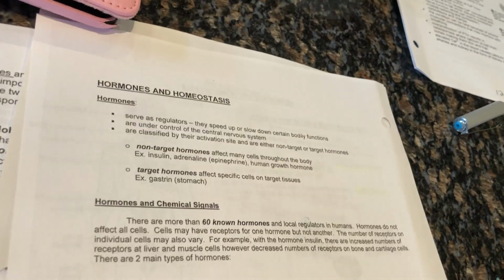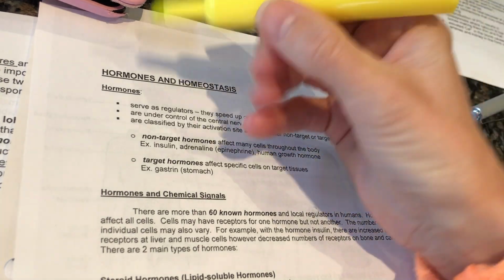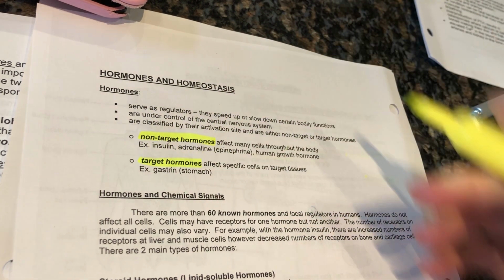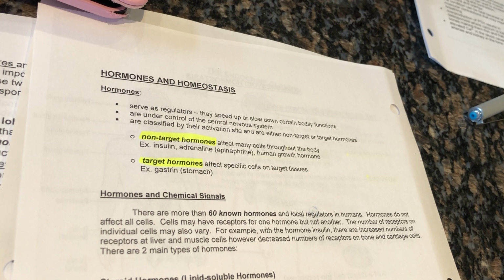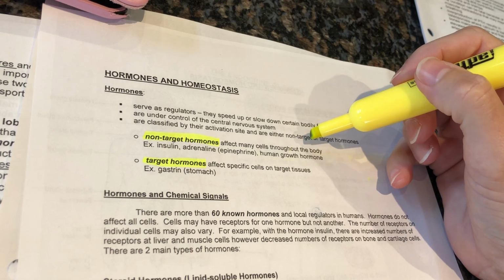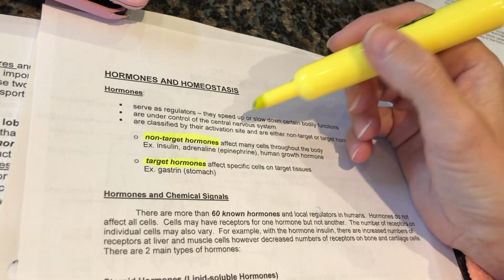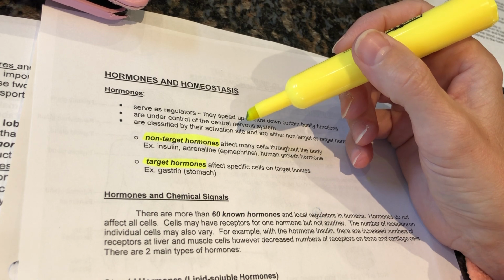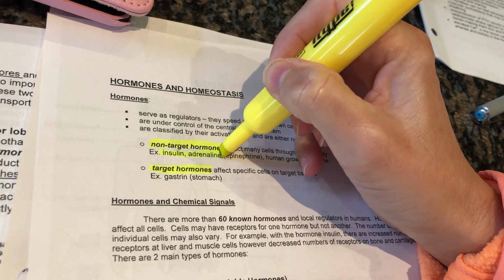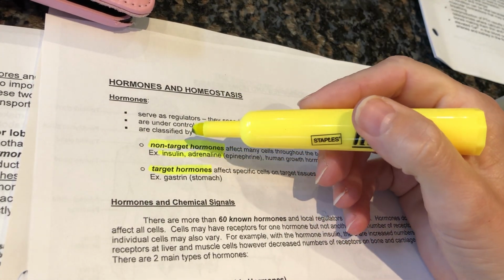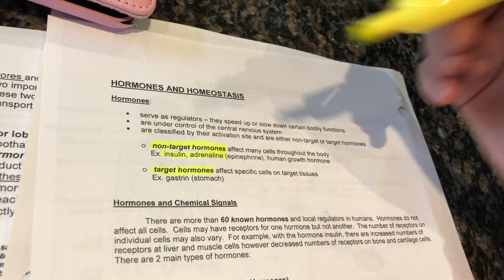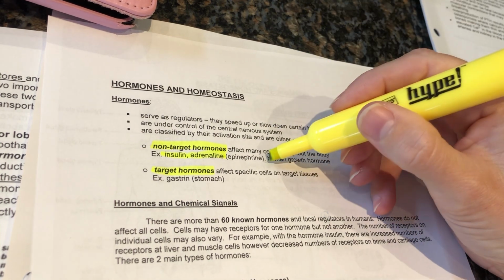All right, hormones, next step. So I've already said to you, you have different cells that are target cells and different cells that are non-target. In addition to that, you have target hormones and non-target hormones. Non-target hormones affect many cells throughout the body. In other words, this kind of hormone is going to be felt by almost every cell in your body. Two instances here are insulin and adrenaline. Insulin is necessary because it regulates your blood sugar levels, and adrenaline wakes you up and gets everything going. And human growth hormone is another one.